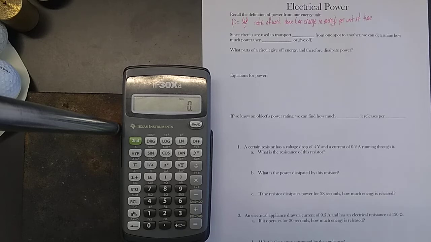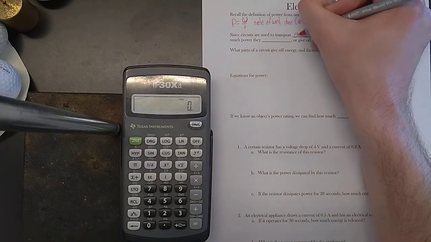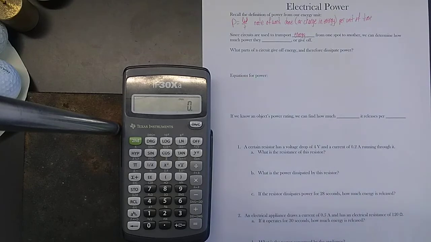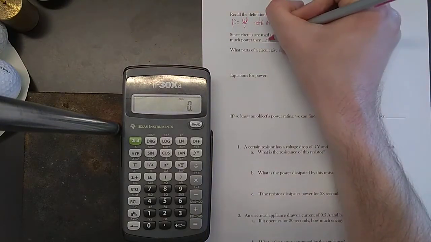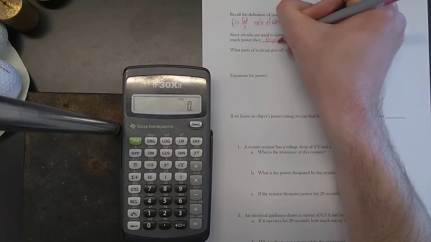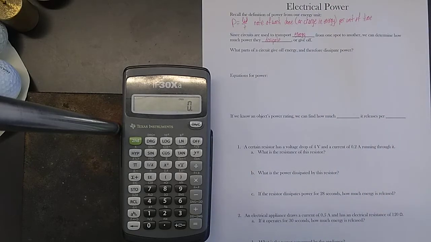Now, circuits are used to transport energy from one spot to another. So what we can do is determine how much power they dissipate or how much power they give off, the rate at which the work is done, the rate at which the energy is changed from electrical potential energy into heat energy or light energy or some other type of energy.